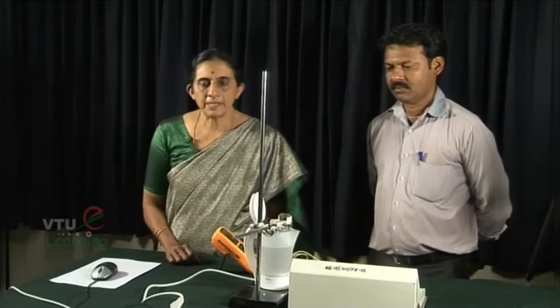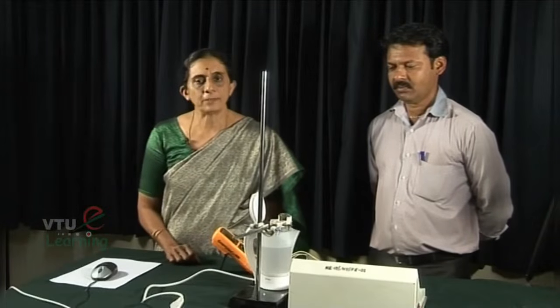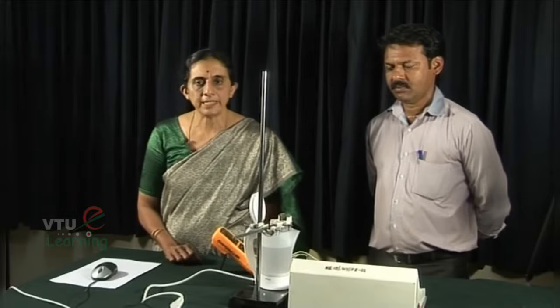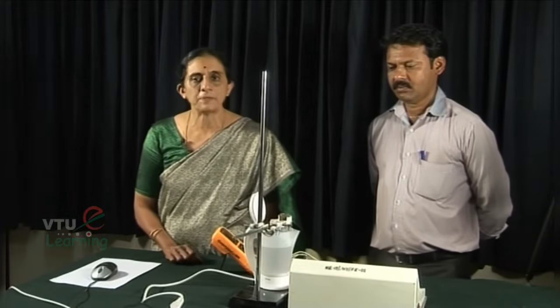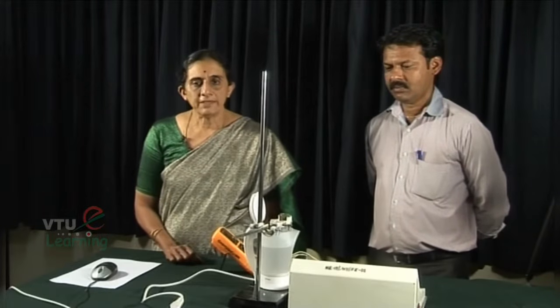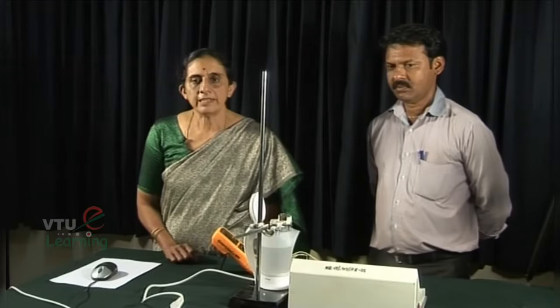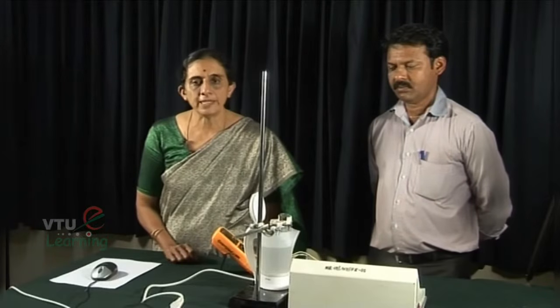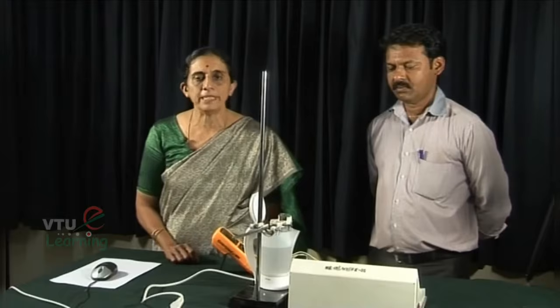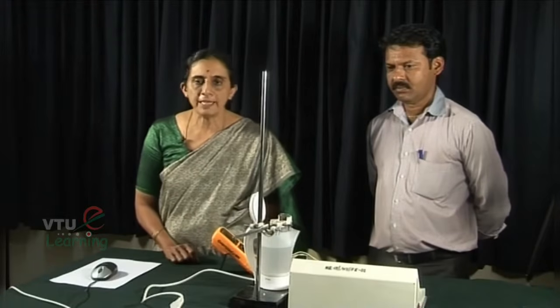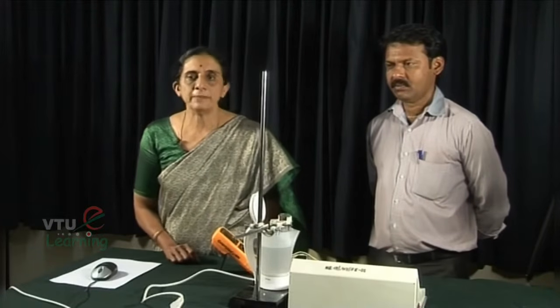Now we conduct an experiment to determine the Fermi energy of copper. Fermi energy is the energy corresponding to the highest occupied energy level by an electron at 0 degree absolute. Fermi level is a demarcating energy level between completely occupied energy levels below the Fermi energy level and completely empty energy levels above the Fermi energy level.